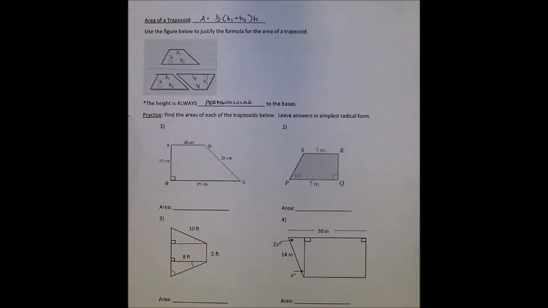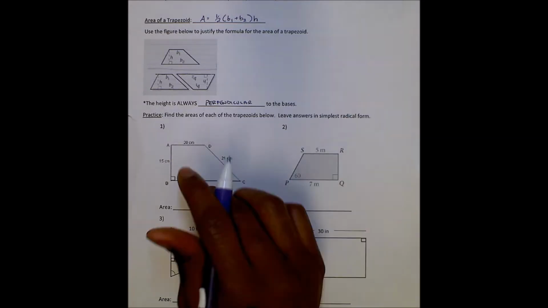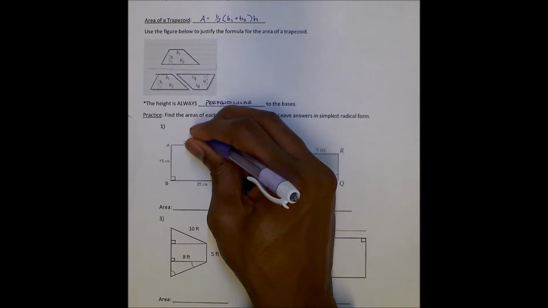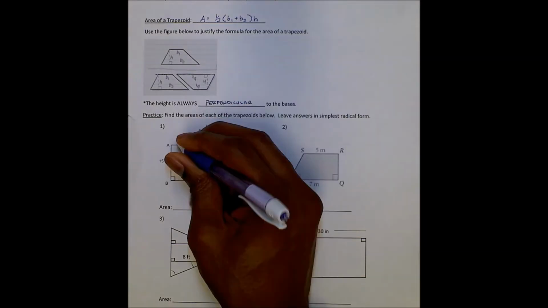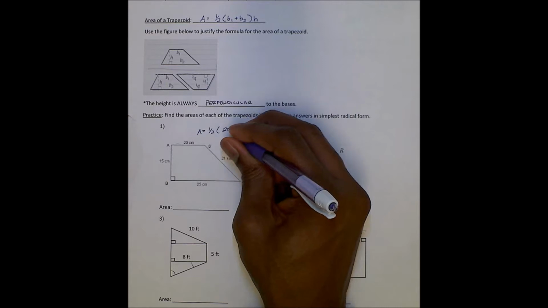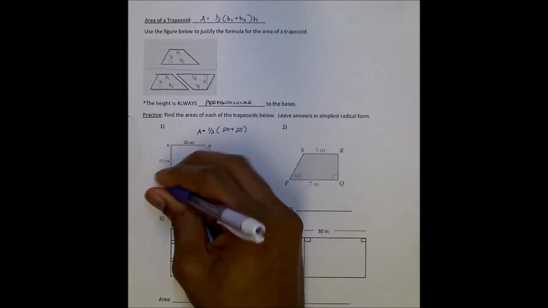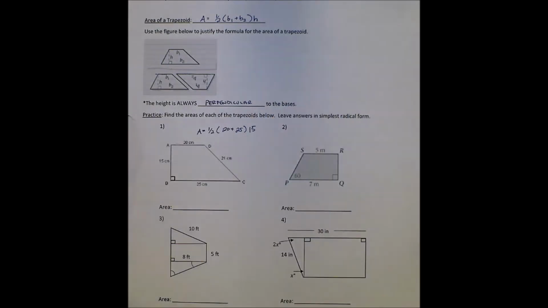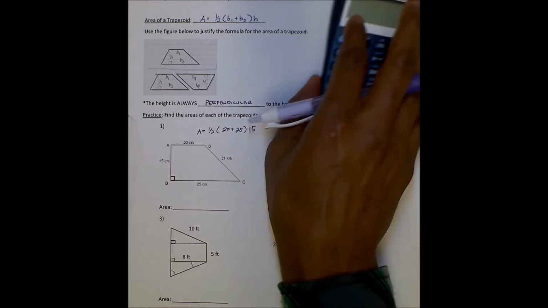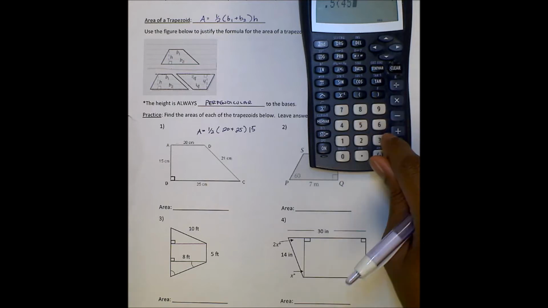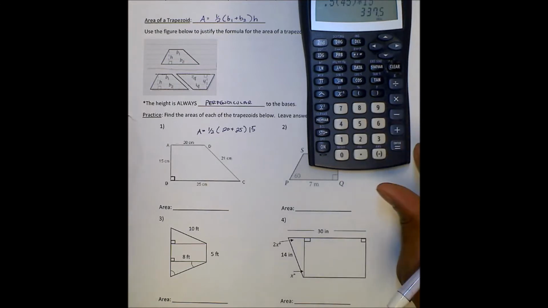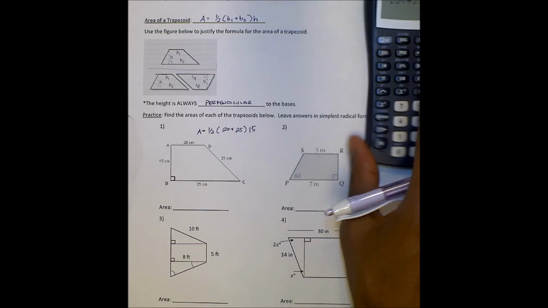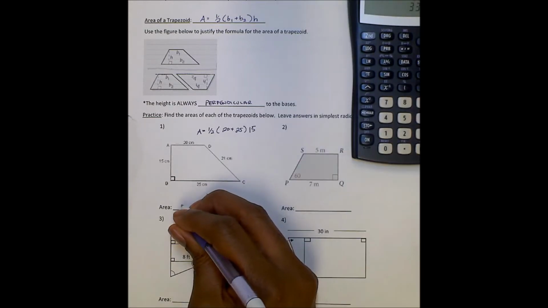Okay, it says find the area of each of the trapezoids below, leave the answer in simplest radical form. Okay, remember that in this formula, area is 1/2 base 1, which doesn't matter what you call base 1, I'll call this base 1, 20, plus base 2, 25, times the height, perpendicular height is 15. Perpendicular gives us this as a right angle. So, use my calculator here, 1/2 times 45 times 15. And that gives me 337.5 centimeters squared.